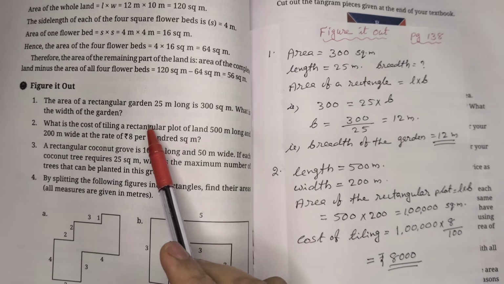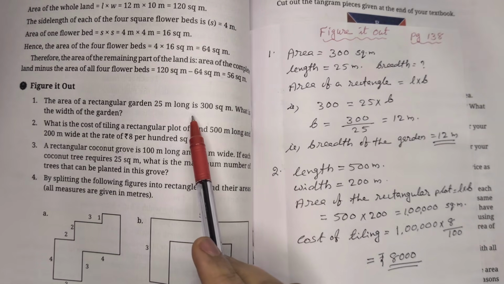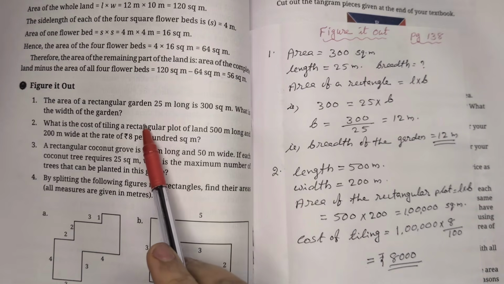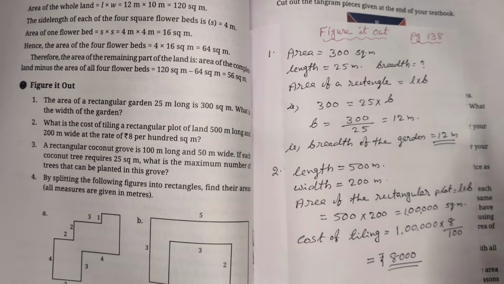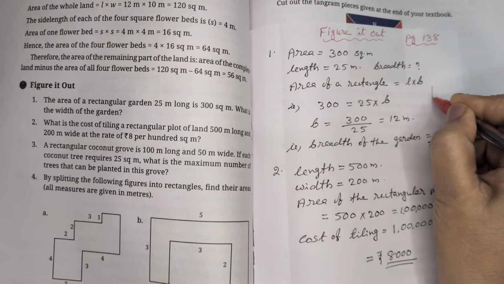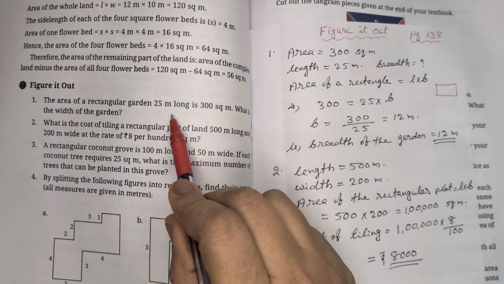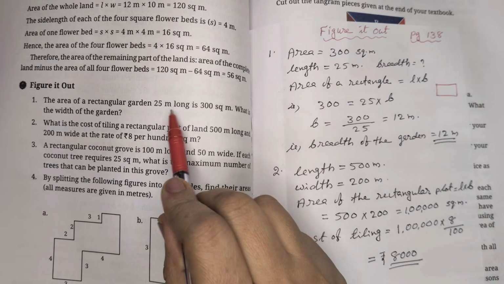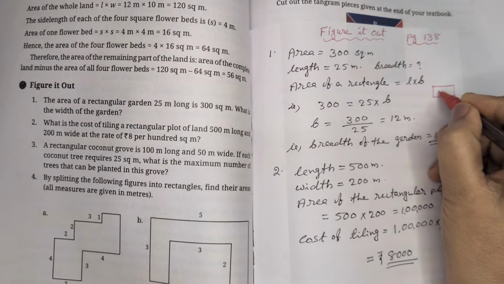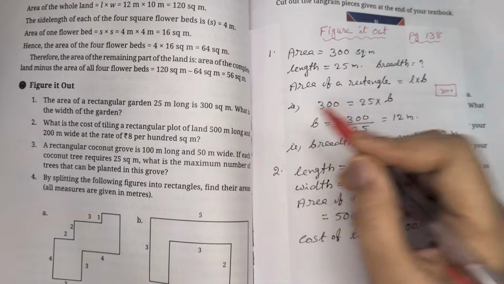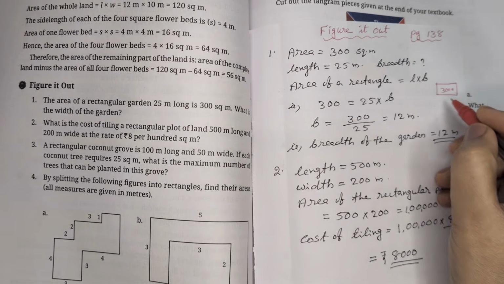Figure it out, page number 138. First question: the area of a rectangular garden 28 meter long is 300 square meter. What is the width of the garden? We know that the rectangular garden, and here it is given area of that is 300 square meter, and length is 25.